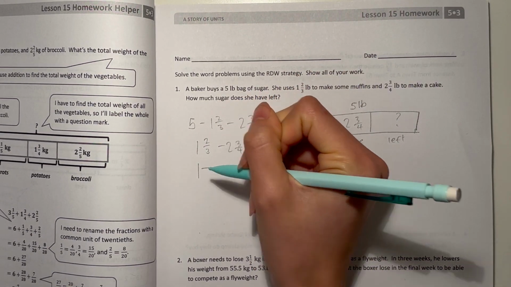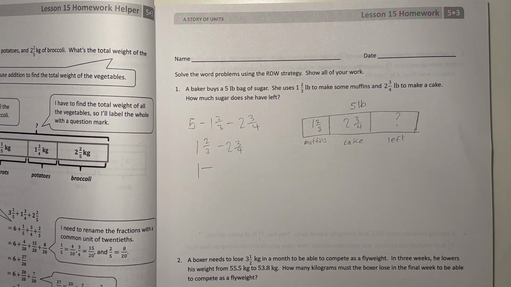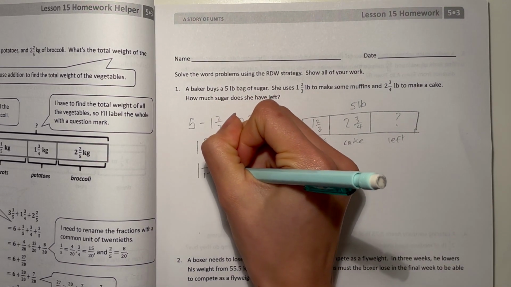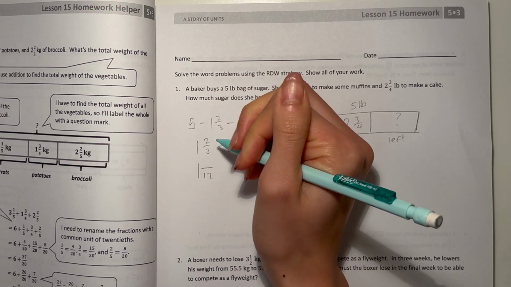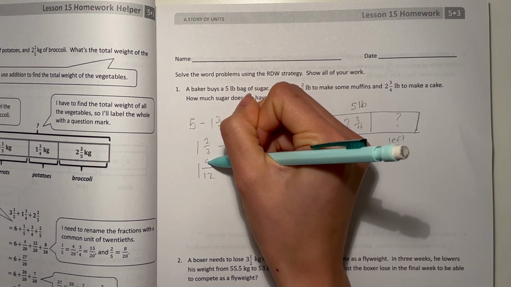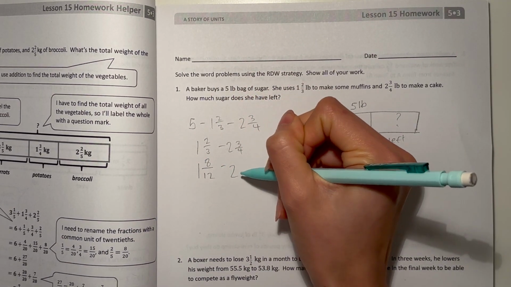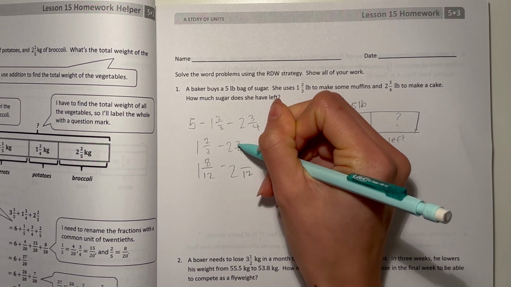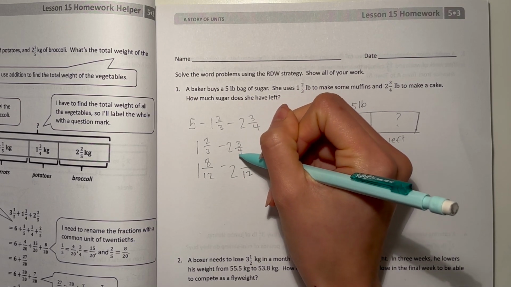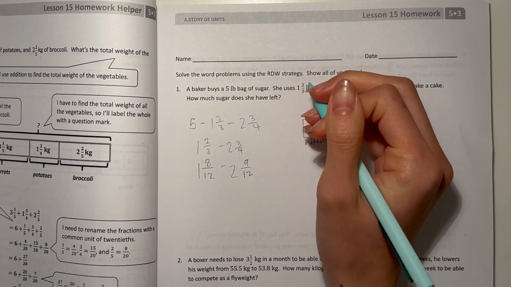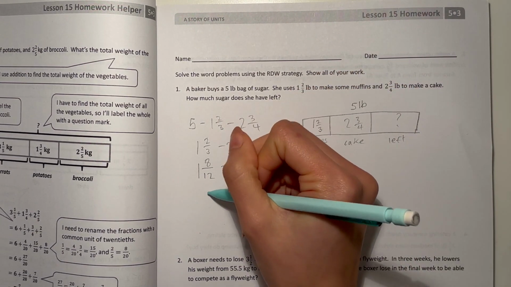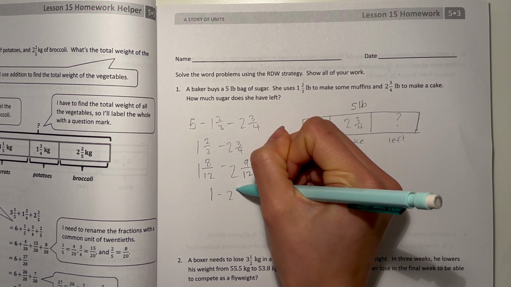We have to find a common denominator, which would be 12. So to get 2/3 to 12, we have to multiply by 4. So 2 times 4 is 8, and 3/4 we multiply by 3. That's 9/12.